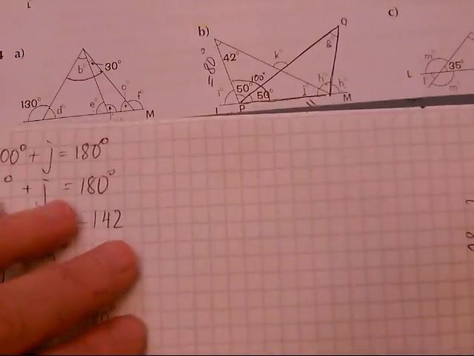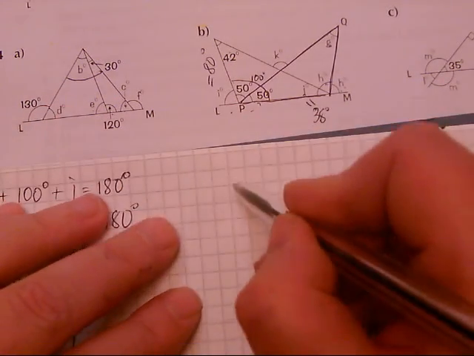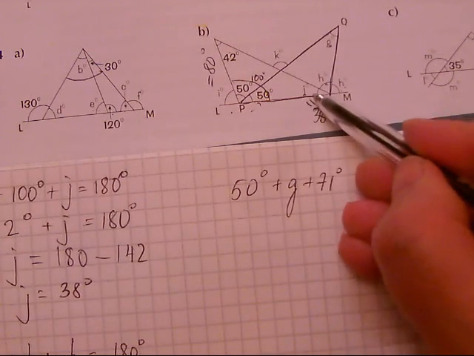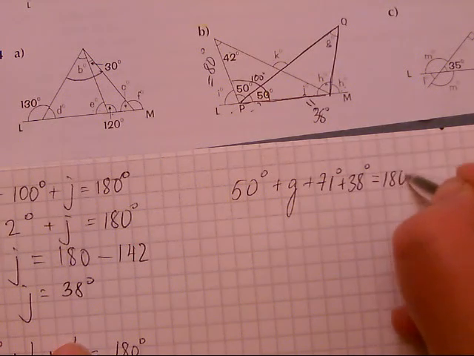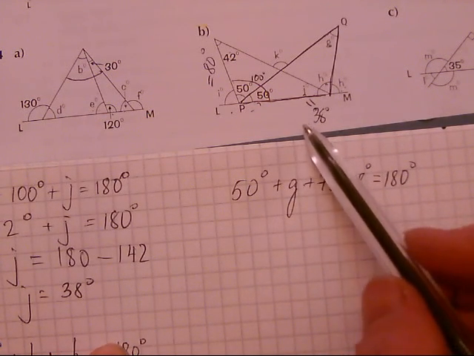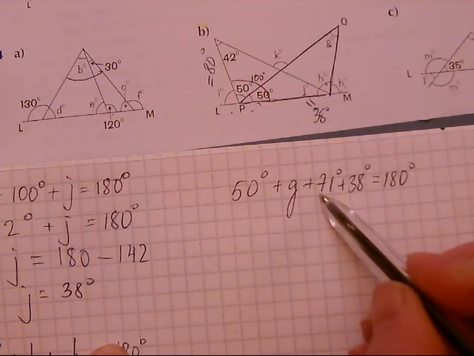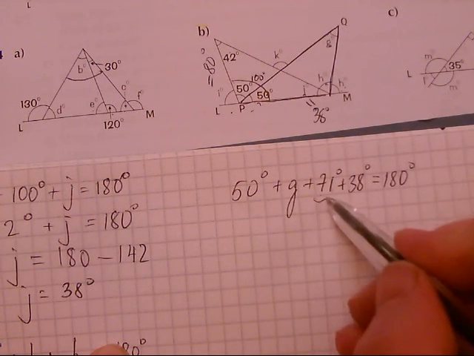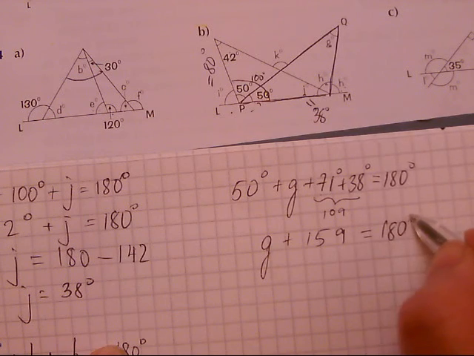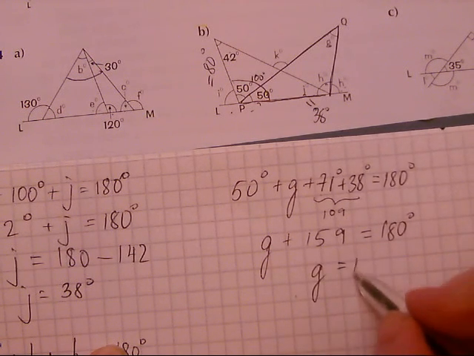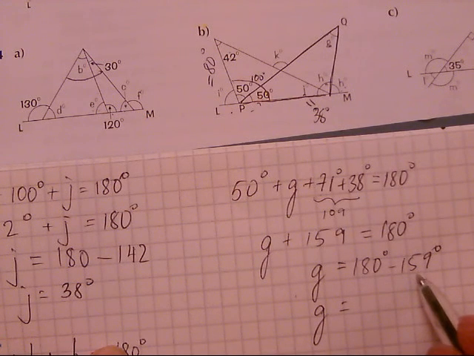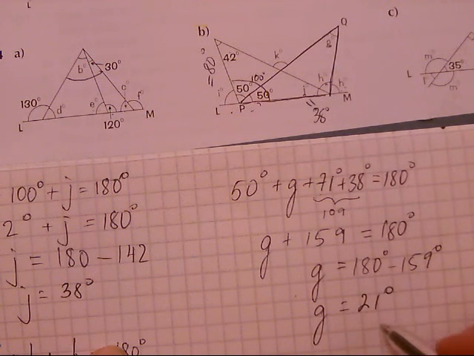So I can write the sum statement for them. 50 degrees plus angle J plus H, which is 71, plus angle J, which is 38, they all add up to 180 degrees because angles in a triangle add up to 180 degrees. So I can find angle J. 50 plus 78 plus 38: 78 plus 38 is 109, plus 50 is 159 degrees. Okay, so then angle G is 180 minus 159, and that is equal to 180 minus almost 160 will be 20, and we need to return 1, so it will be 21 degrees, angle G.